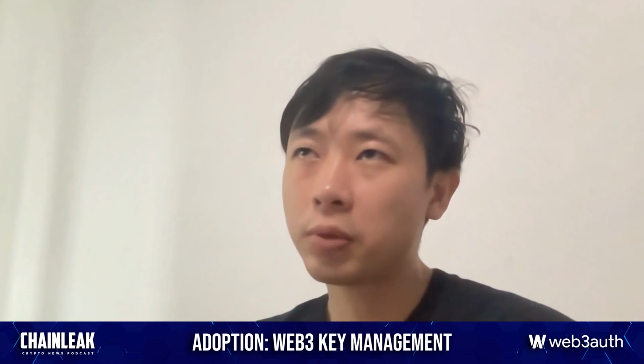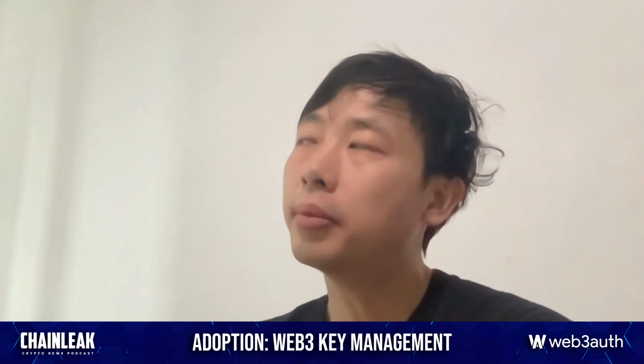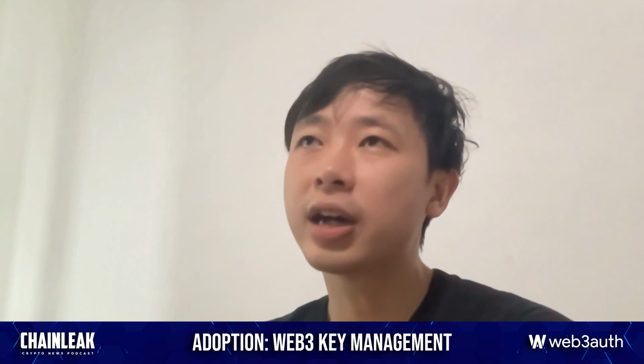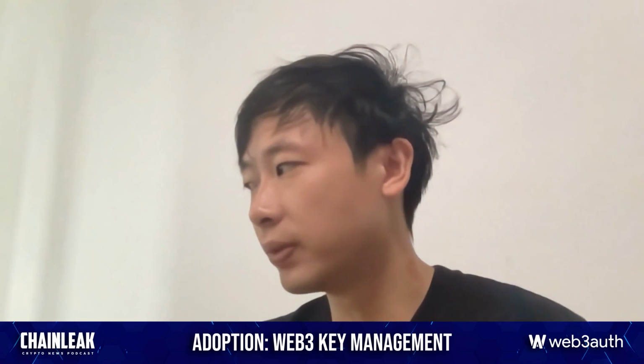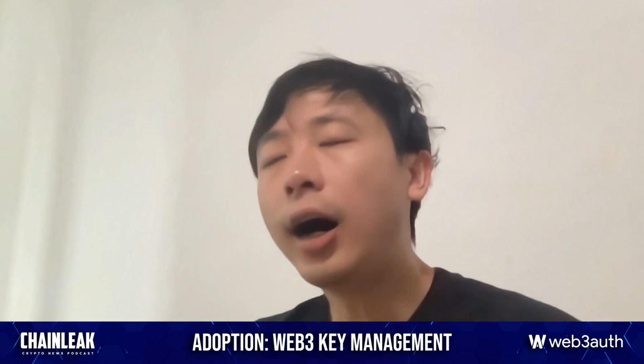Now, where do you see MPC technology moving in the future when it comes to security, privacy, and usability? So I'll start with usability. I think the schemes are going to get a bit faster, in particular a little bit more efficient. There already have been large improvements in the last 2-3 years.